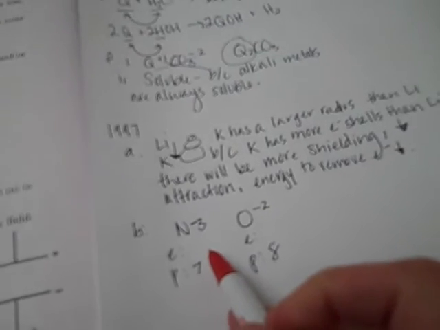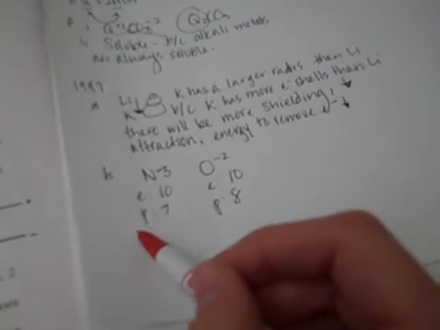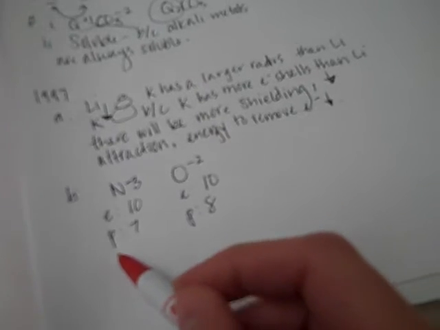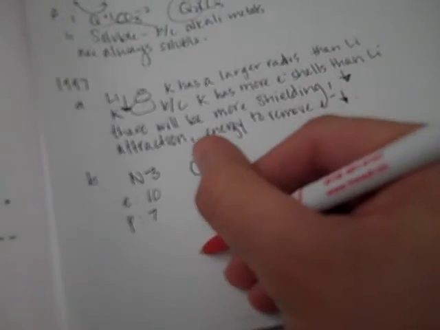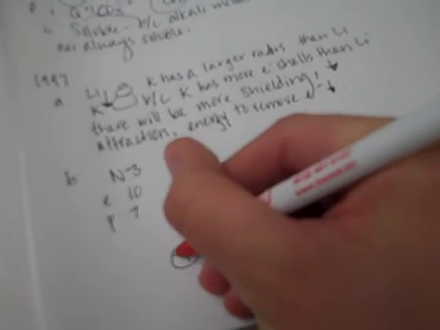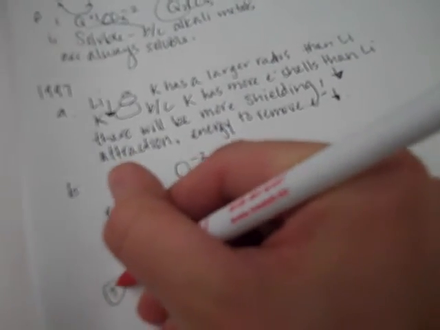So the negative 3 means that we actually add 3. So we have 10 electrons, 10 electrons. Now if you know that they have the same number of electrons, the size is going to be completely dependent on the number of protons. So the more protons you have makes your nuclear charge stronger, so it's able to have more attraction.